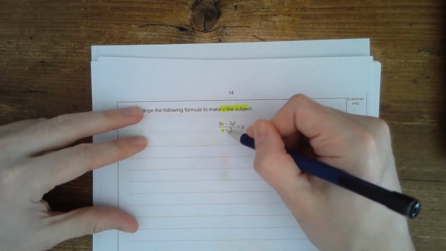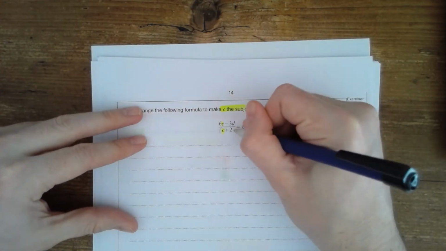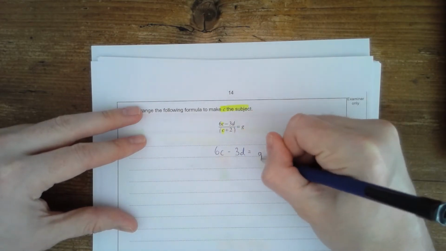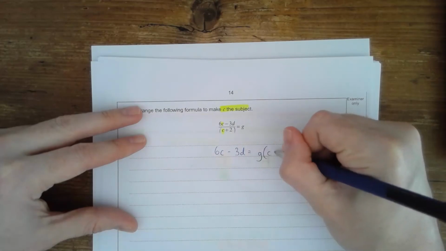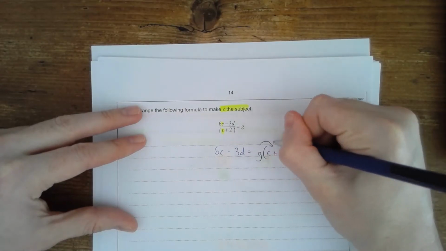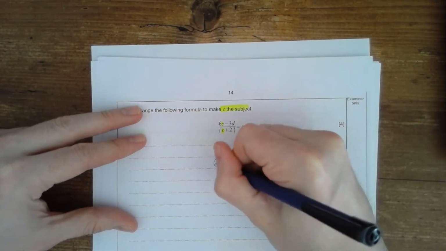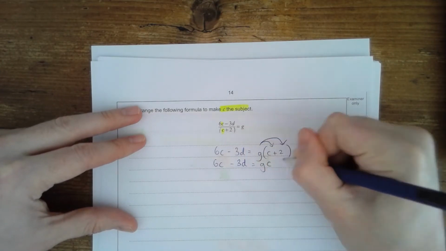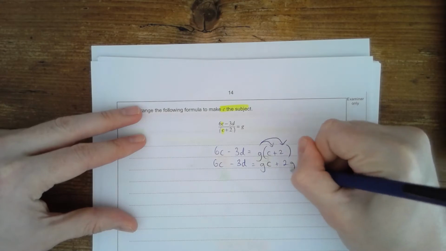So what we're going to do is bring the denominator around here, but remember there's 2 things here, so I'll bring both of them round to the other side. So that'll equal G bracket, so we're timesing by C plus 2. Easy mark then, expand the bracket. G times by C is GC, G times by plus 2 is plus 2G.